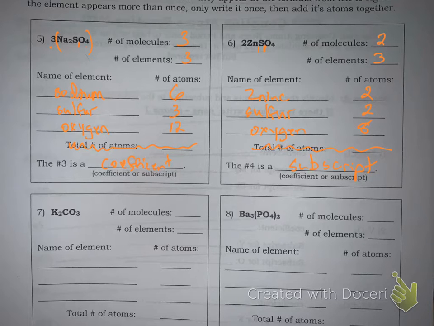Okay, so let's take a look at this one. The number of molecules, that's the coefficient, which is in front, which is not there, so it is 1. And there are 3 elements. There's potassium, carbon, and oxygen. Now, how many potassiums are there? There's 2. Coefficient of 1 times a subscript of 2 is 2. There's 1 carbon and 3 oxygens.